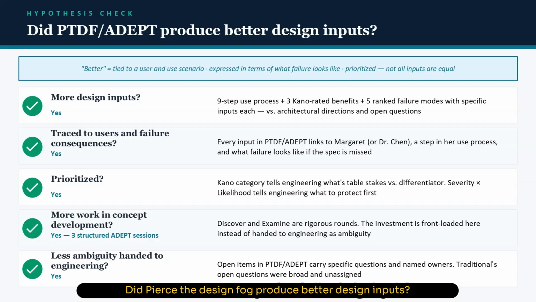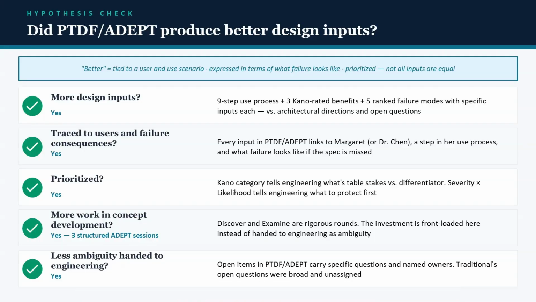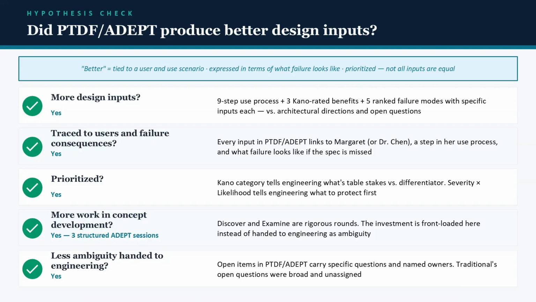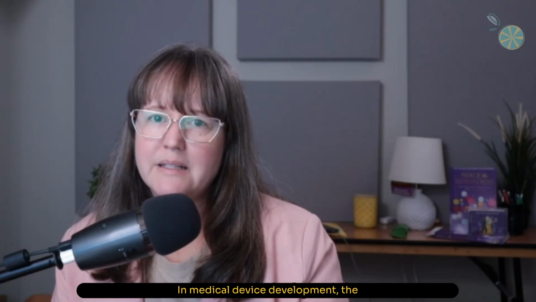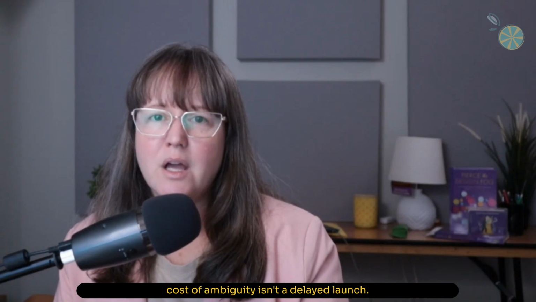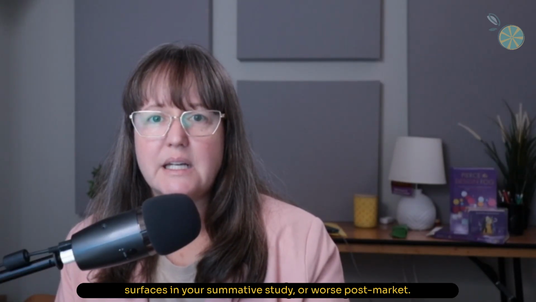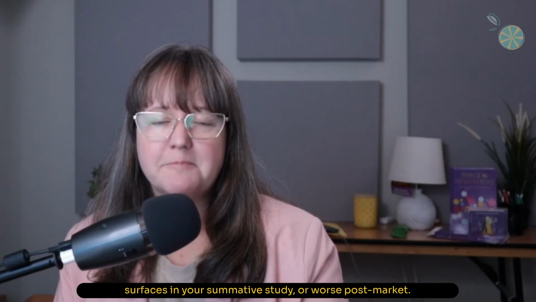Did Pierce the Design Fog produce better design inputs? More of them, yes. Traced to users and failure consequences, yes. Prioritized, yes. More work in concept development, yes. Less ambiguity handed to engineering, also yes. And for this audience, does it feed directly into required downstream analyses? Yes. In medical device development, the cost of ambiguity isn't a delayed launch. It's a hazard you didn't identify in concept development that surfaces in your summative study, or worse, post-market.